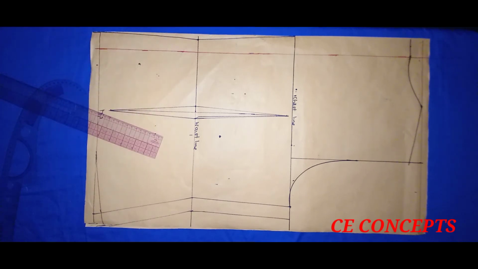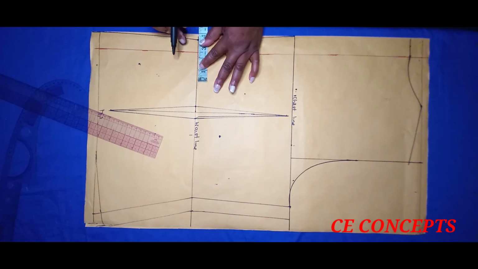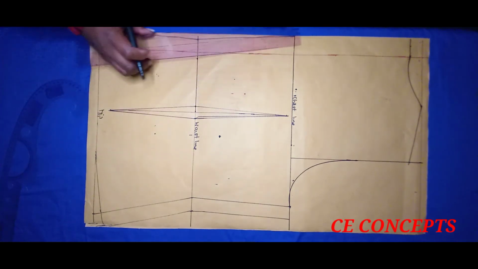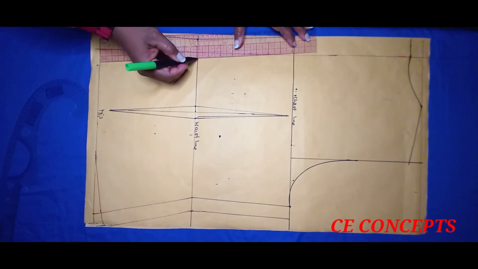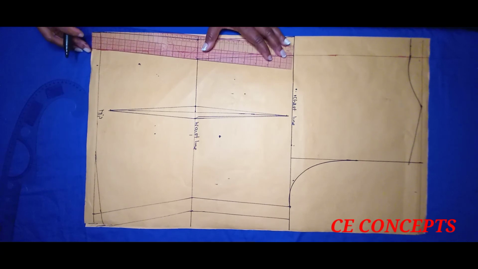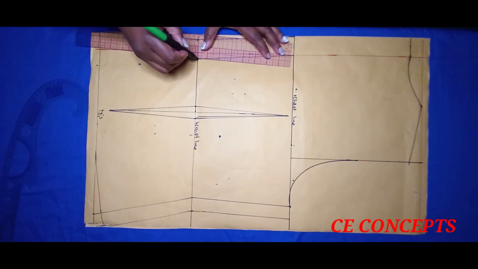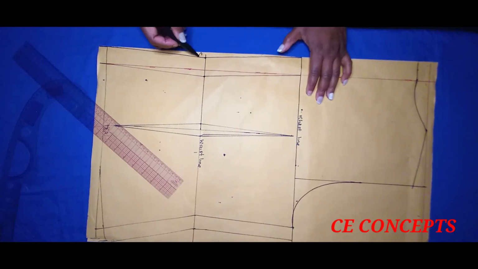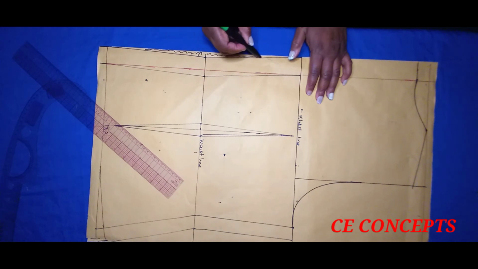Right, so from the original line of the zip line, I will move in by half an inch, just to replace what we took from here to this place. So I will go in from this original line by half an inch. Then I will repeat the same here. Then I will take it to the chest line. To the hip line as well. We are done. So this is our new zip line now. So we are going to eliminate this part. So by the time you are done attaching the zip, it's going to come out perfect.